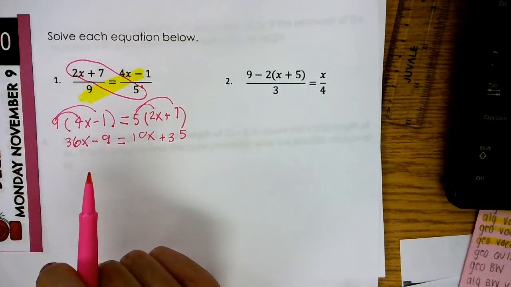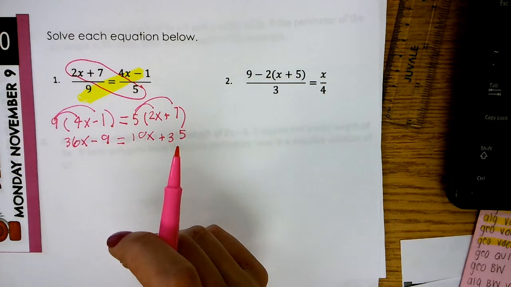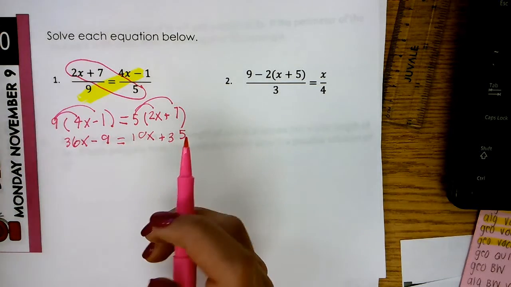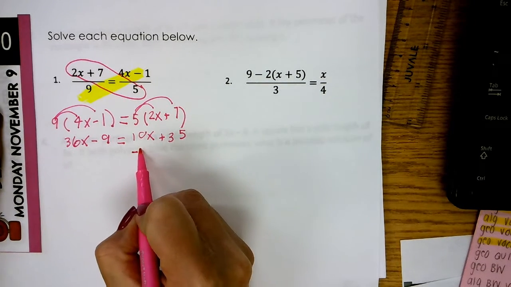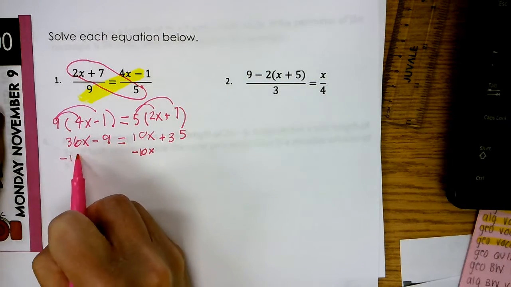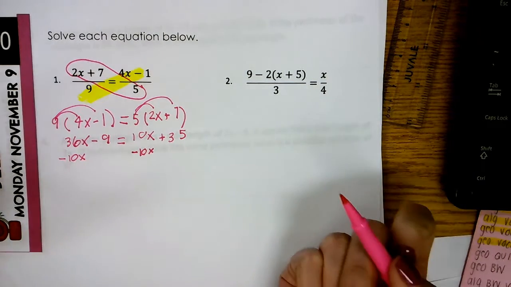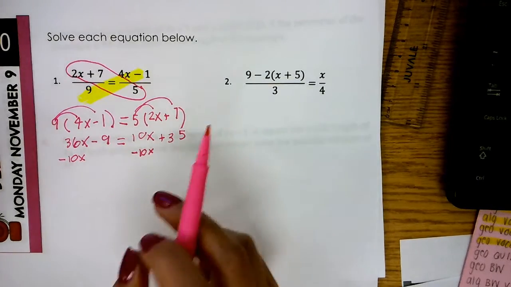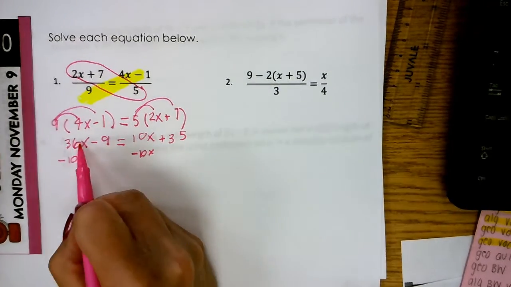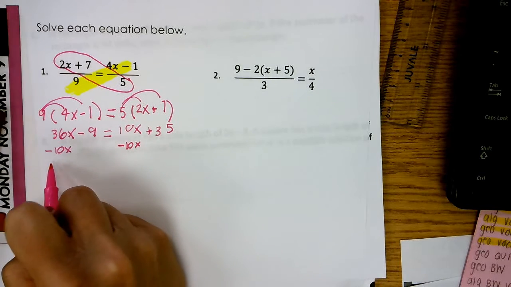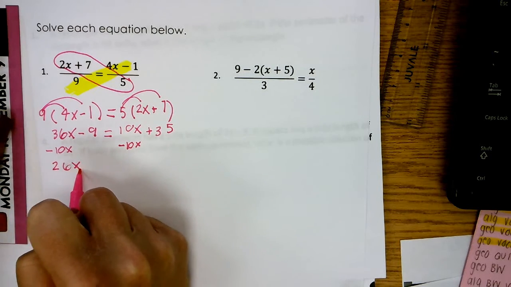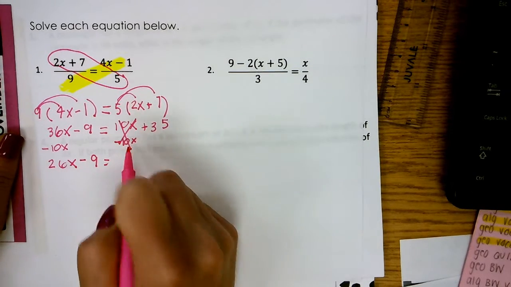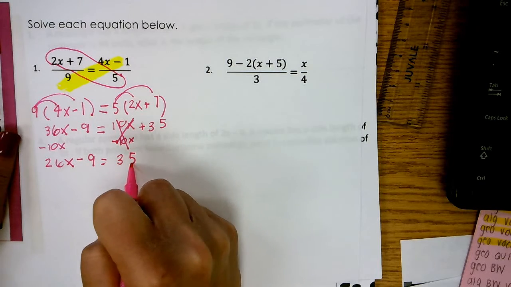Remember, when we are solving an equation, the goal is to isolate the variable. So we want to get it on one side of the equal sign by itself. To do that, first I'm going to take this 10x and subtract 10x from both sides. There are plenty of ways to start, but I like to look at my x's first and see where I can move them to avoid having negatives whenever possible. So 36x minus 10x gives us 26x minus 9 equals, these 10's go away, so it equals 35.